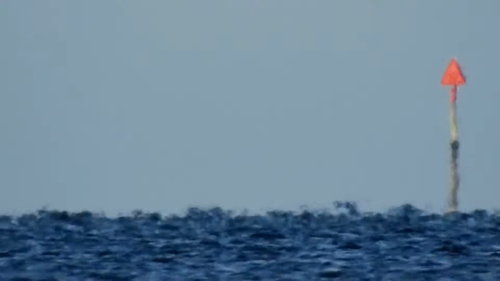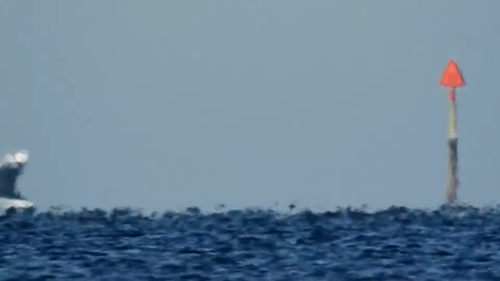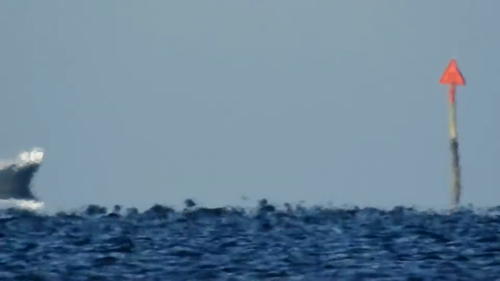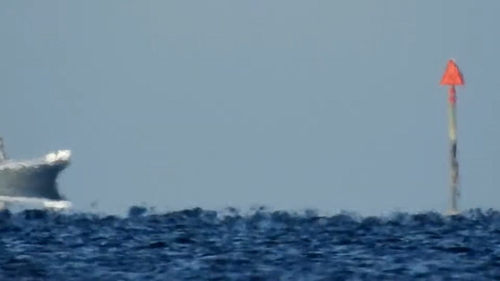You get an idea of what's going on and where my camera is at. Camera's real low to the water, so the same thing occurs.